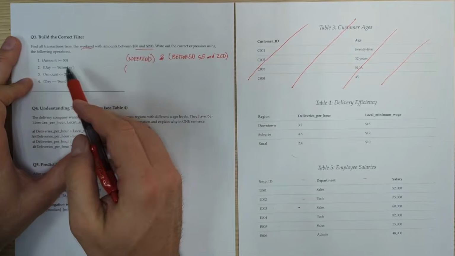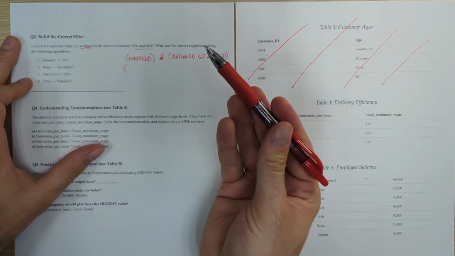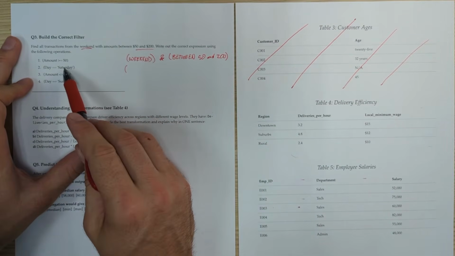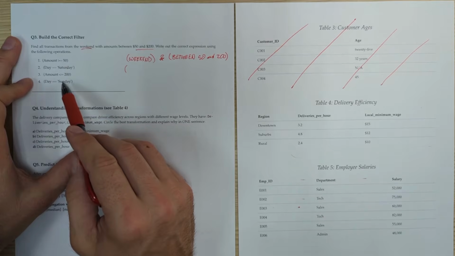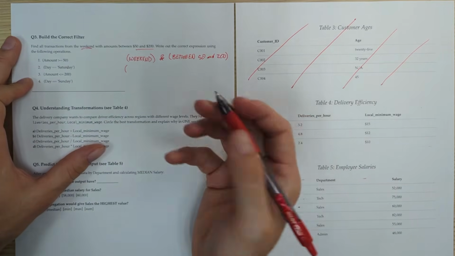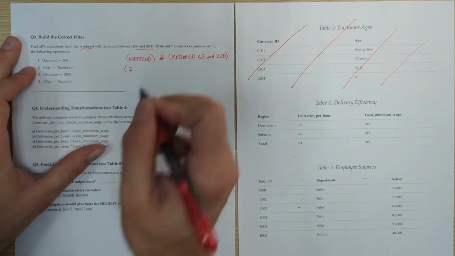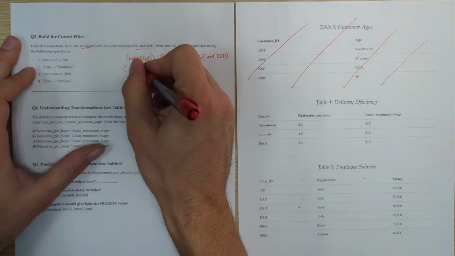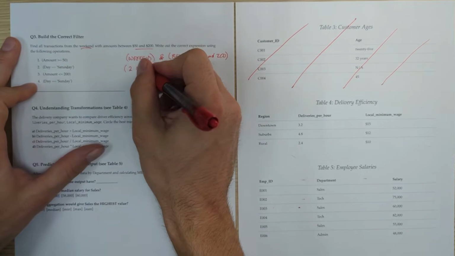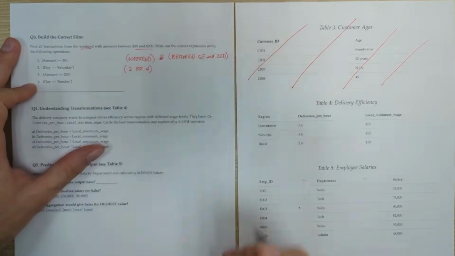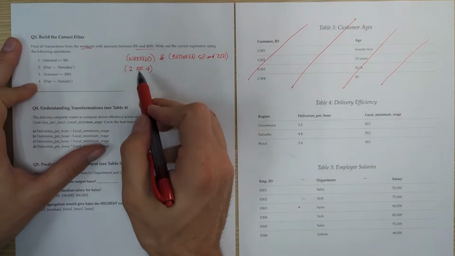For it to be on the weekend, we need it to be either Saturday or Sunday. So here we're going to say this is condition 2 or condition 4. That's what it means to be on the weekend.